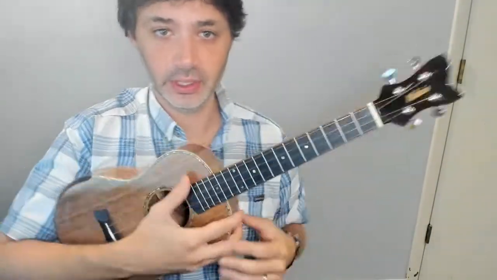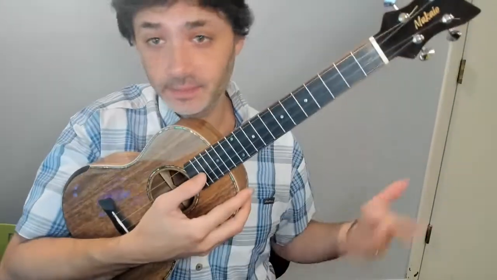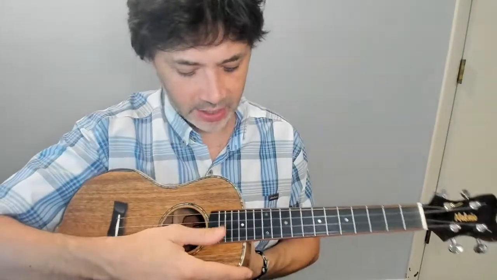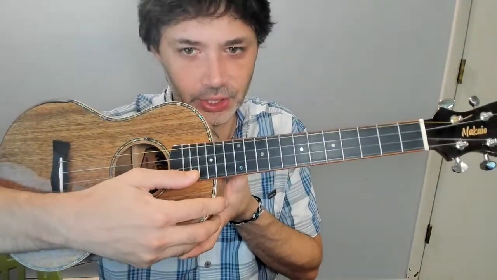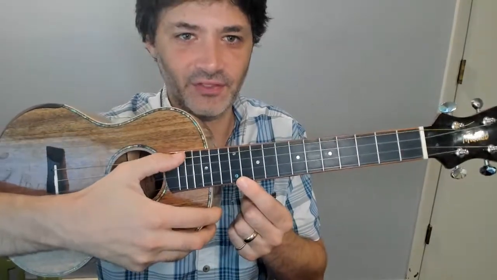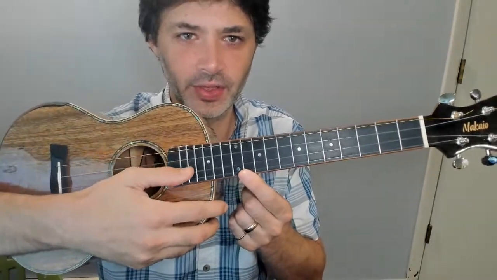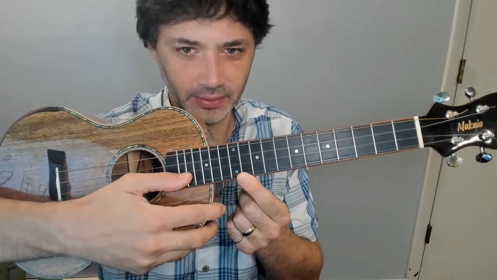And so the G is the 5th note in a C chord. Our next note is the C. We certainly want the C. That's our first note. And then we get an E. That's our 3rd note, right? So what we've got is 5, 1, 3 right here.